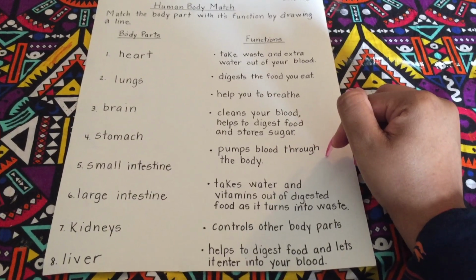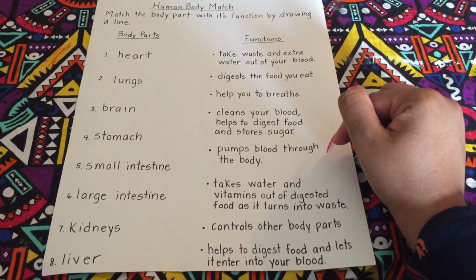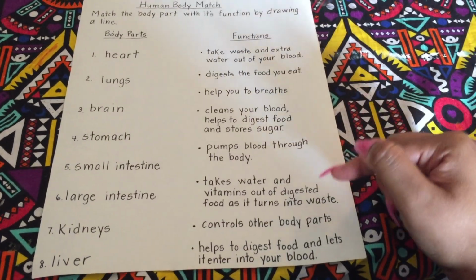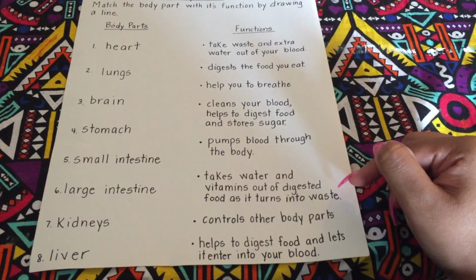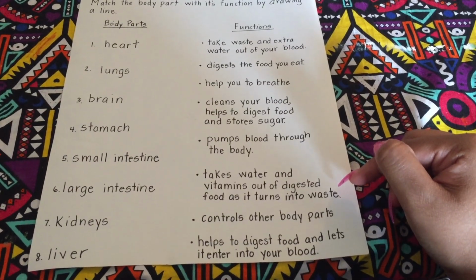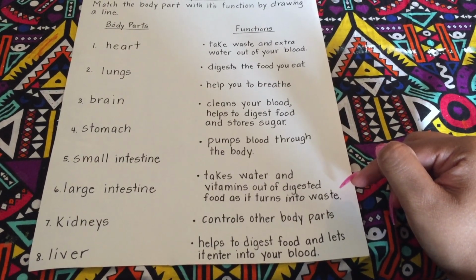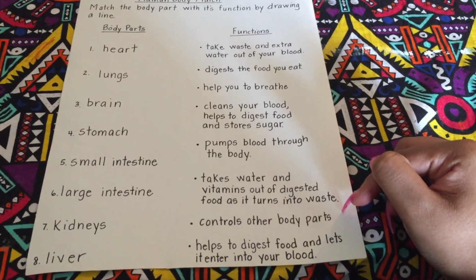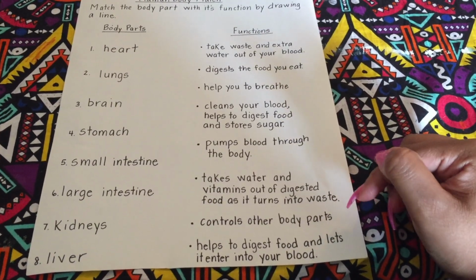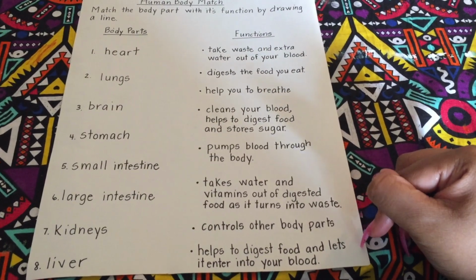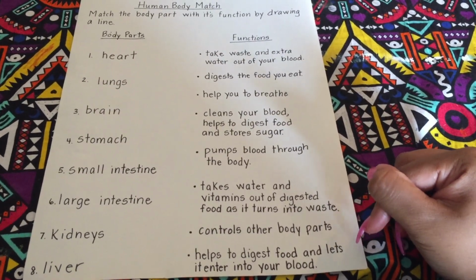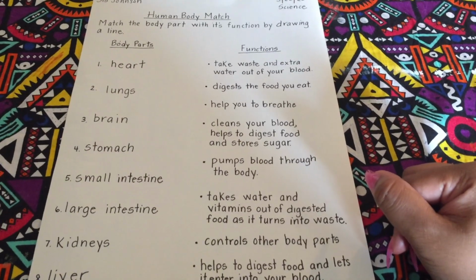Your fifth bullet, pumps blood through the body. Sixth bullet, takes water and vitamins out of digested food as it turns into waste. Your seventh bullet says, controls other body parts. And your last bullet says, helps to digest food and lets it enter into your blood.